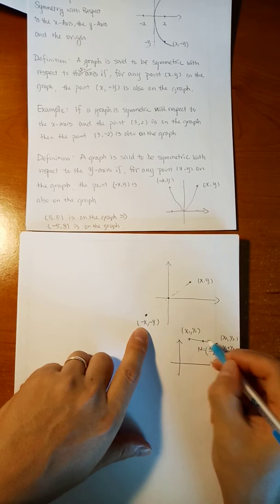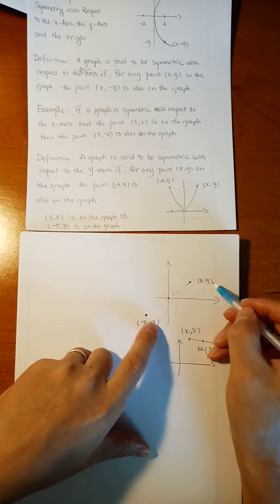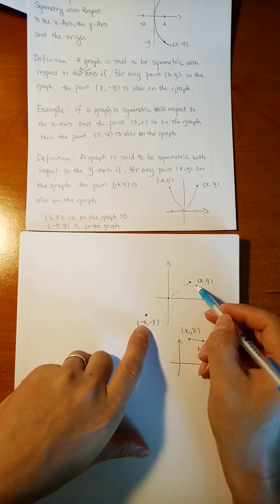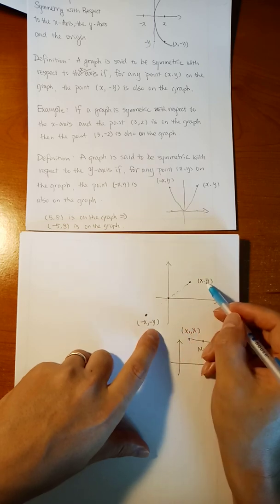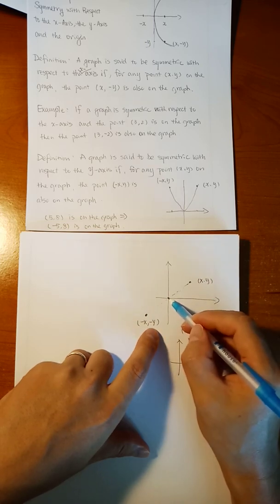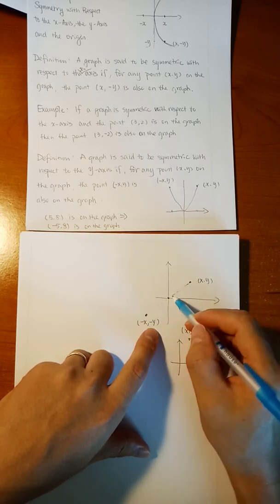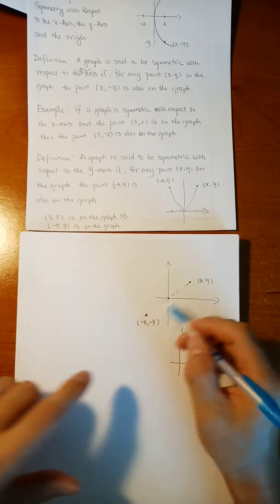This is the midpoint formula. Here, for these 2 points, x plus negative x is 0, over 2 is still 0, and y plus negative y is 0, over 2 is still 0. So the midpoint is the origin, right? That's exactly the symmetric point with respect to the origin.